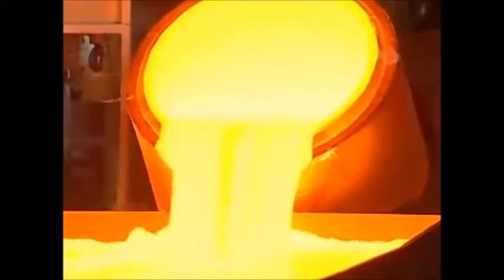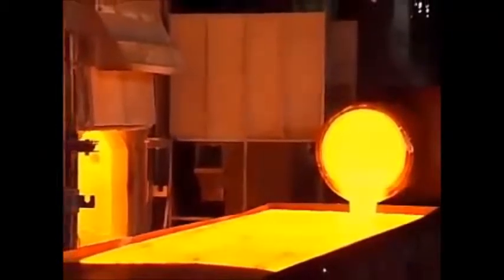This is molten glass. The glass is poured into a pallet in its ultra-high temperature state and allowed to cool naturally.